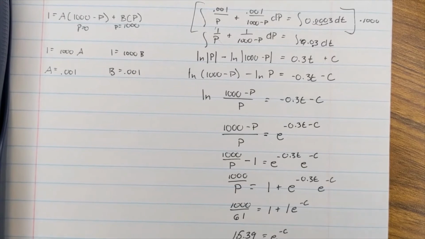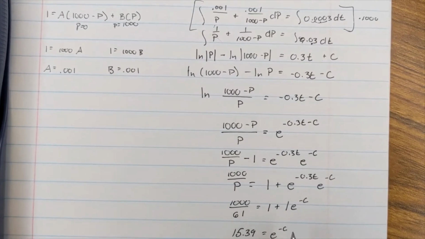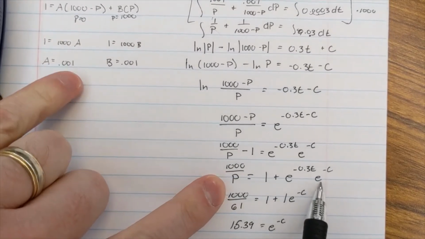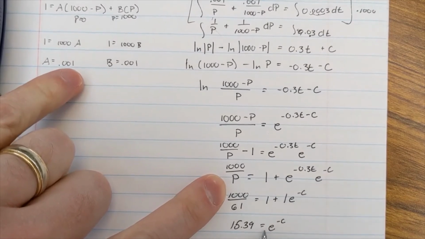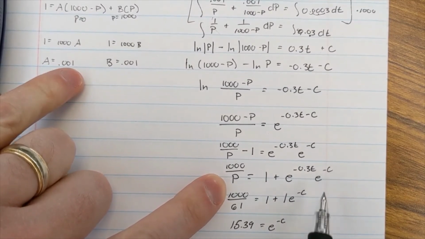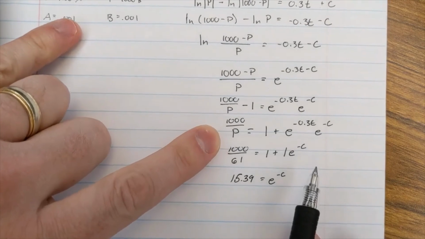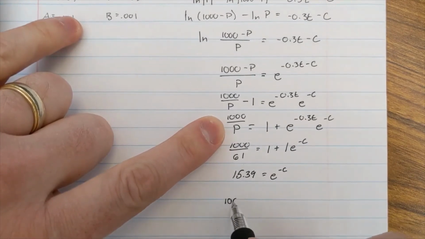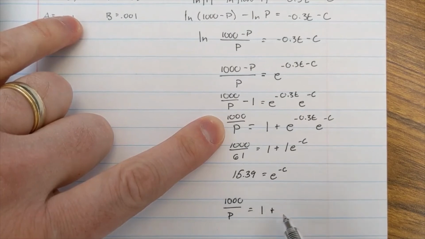Okay, and then we're going to come all the way back up to this line. The reason that I didn't solve for C is I'm just going to have to plug it back up here and reevaluate, so I might as well just leave it as e to the negative C. So this equation becomes 1000 over P equals 1 plus 15.39 e to the negative 0.3t.